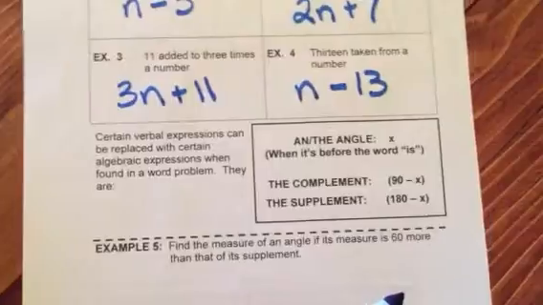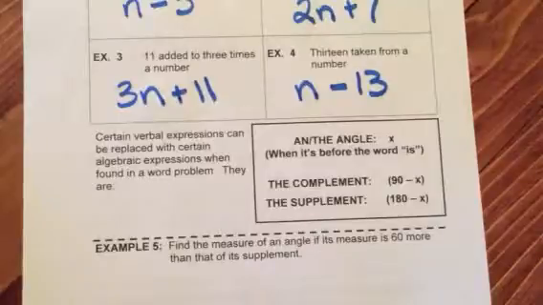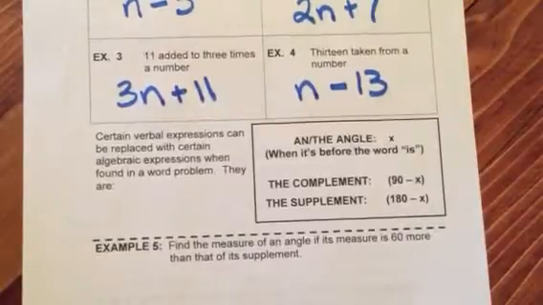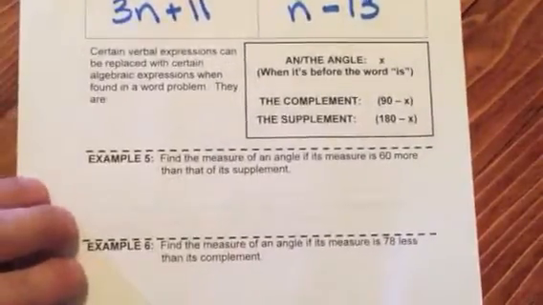Certain verbal expressions can be replaced with certain algebraic expressions when they are found in a word problem. They are the complement, which is replaced by 90 minus x, and the supplement, which is replaced by 180 minus x. So, as we were talking through this, let's look at it on example number 5.